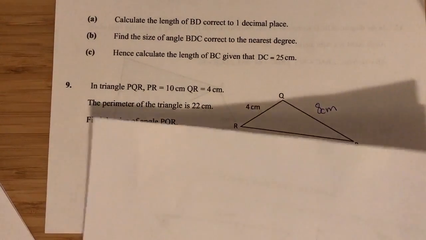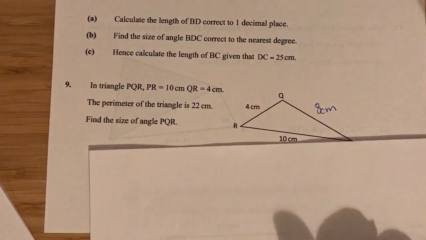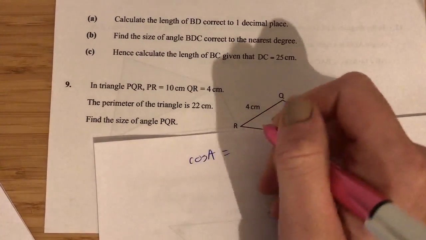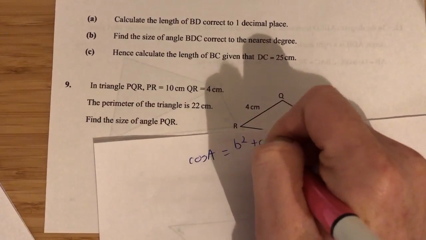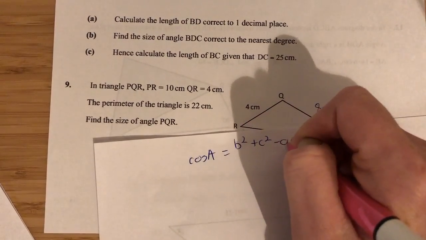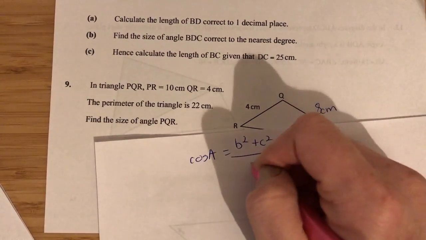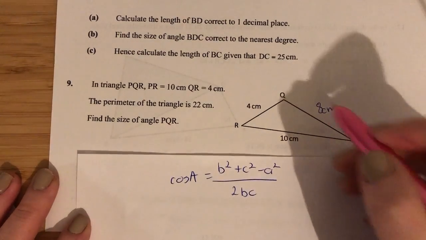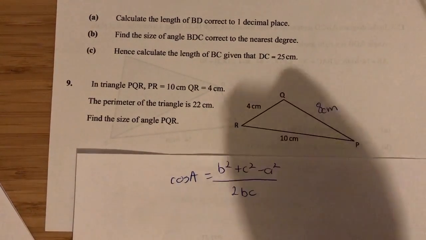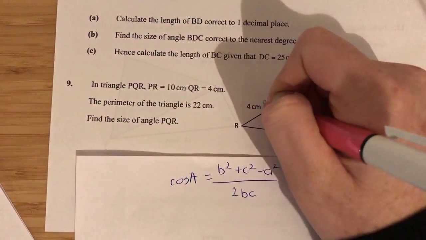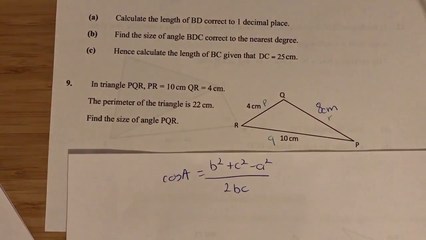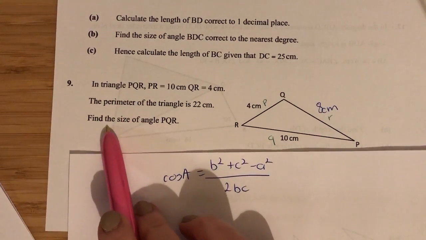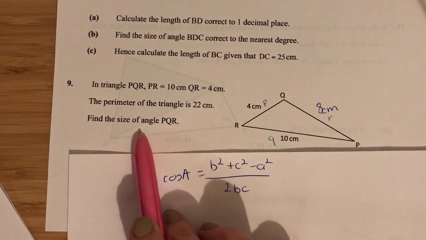So first of all, I'm just going to copy it down exactly as it was in the formula sheet, which was cos A equals b squared plus c squared minus a squared over 2bc. Now here we don't have A, B and C, we have R, P and Q. We can label R, P and Q. So I don't want you to get too caught up in the letters. Let's just look at the one that we're looking for. Find the size of the angle PQR.